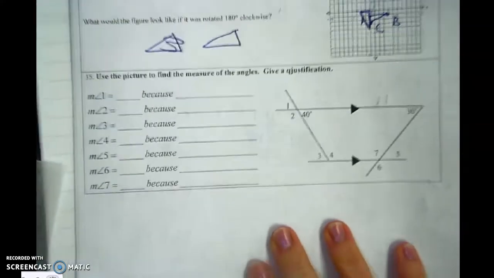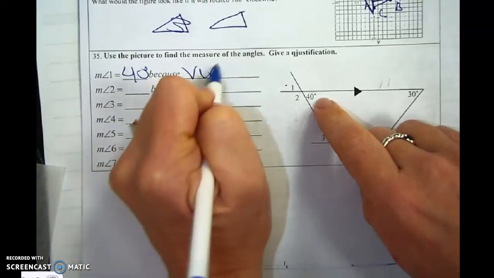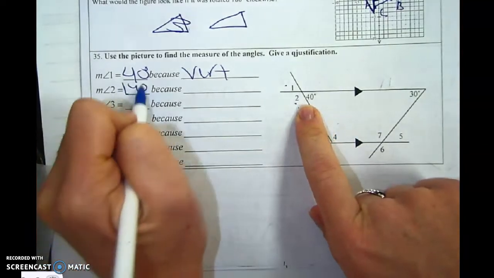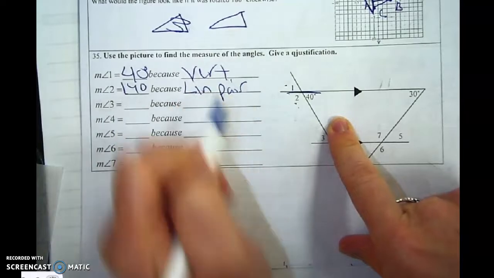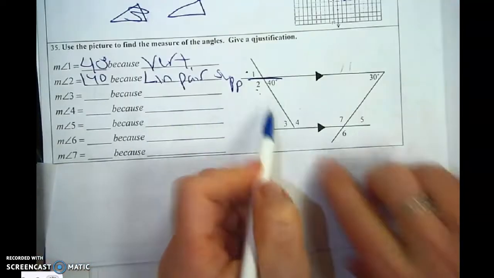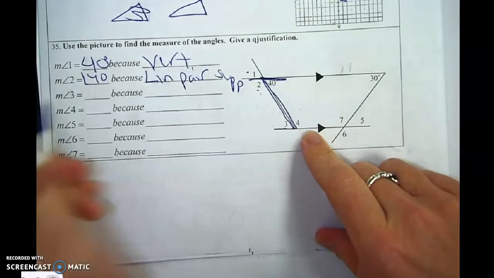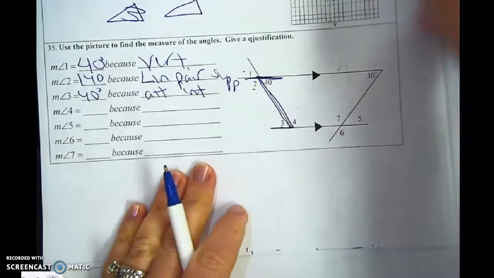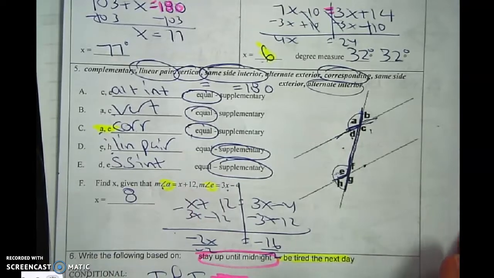They want to know the reasons. So the measure of angle 1 is equal to 40 degrees because of vertical angles. The measure of angle 2 is equal to 140 degrees because they are a linear pair, or supplementary. The measure of angle 3 is 40 degrees because of alternate interior. And by the way, this reminds me of way back in the beginning, this question here. So it looks like you're just asking it again, but in a different way.